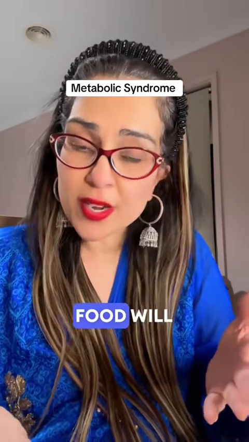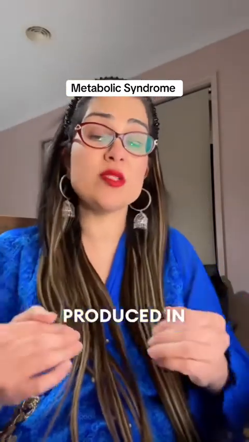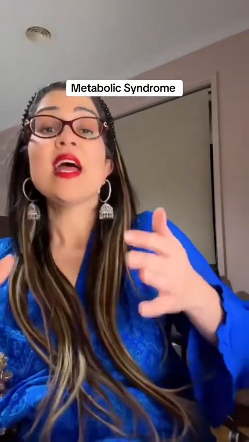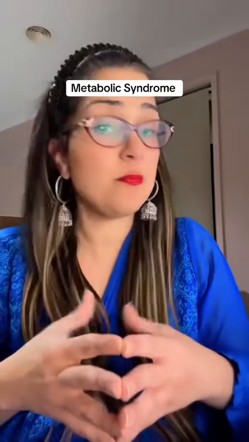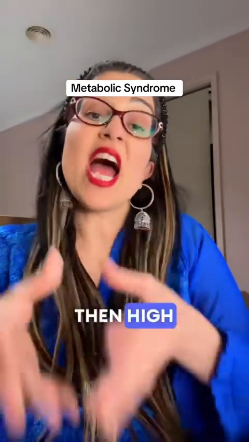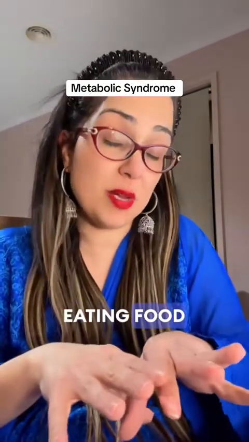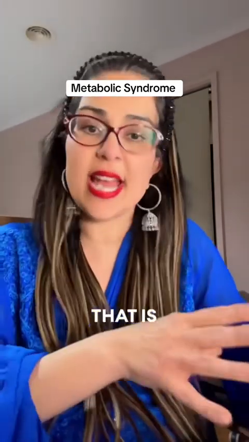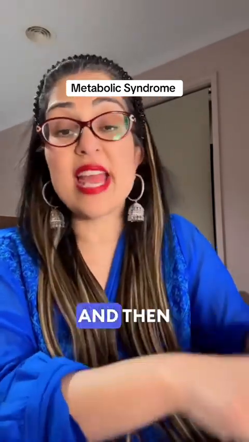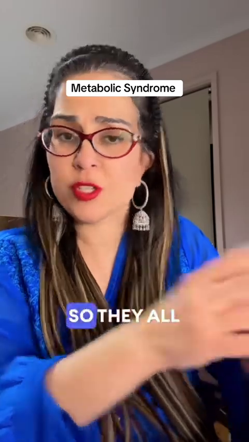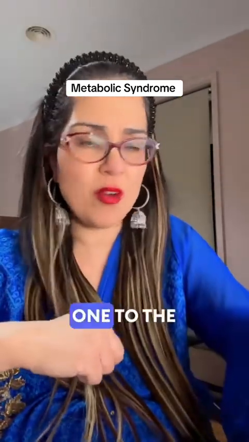High sugar food will eventually lead to insulin resistance. The insulin that is being produced in the body is good and is enough, but because there is so much sugar in the body, eventually the cells of the body will start becoming resistant to insulin. Then high sugar gets converted to high cholesterol, and on top of it, if you are eating food with high cholesterol, then again that is another factor, and then high cholesterol is going to clog the blood arteries, and then that's going to cause high blood pressure. So it's a vicious cycle. They're all going to lead from one to the other.